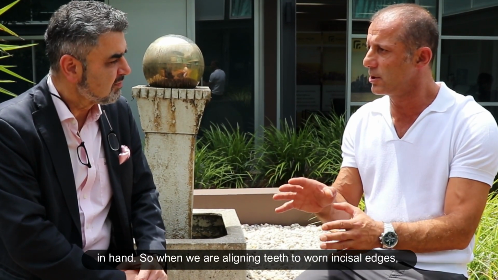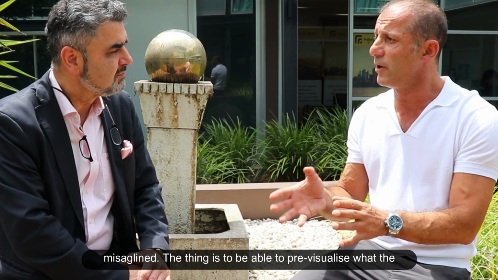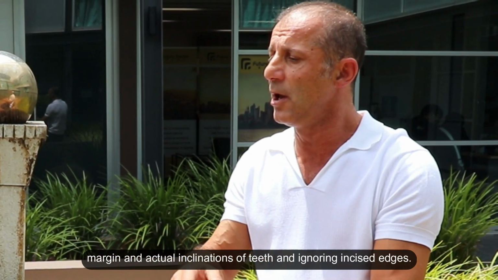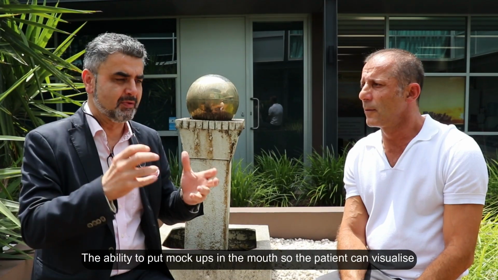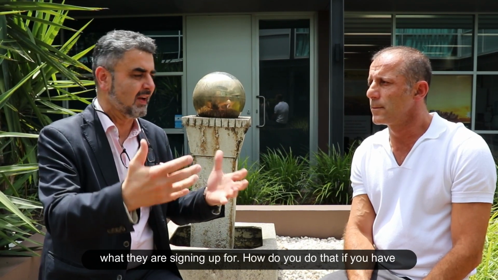So when we're aligning teeth to worn incisal edges, we're inevitably going to get the gingival profiles and margins misaligned. The thing is to be able to pre-visualize what the restored tooth would look like. That means aligning gingival margins and actual inclinations of teeth and ignoring the incisal edges. This is something that gets built up later. The ability to put mock-ups in the mouth so the patient can visualize what they're signing up for.